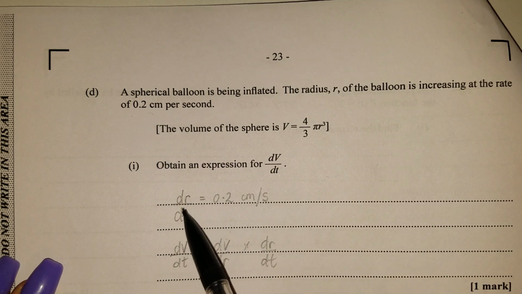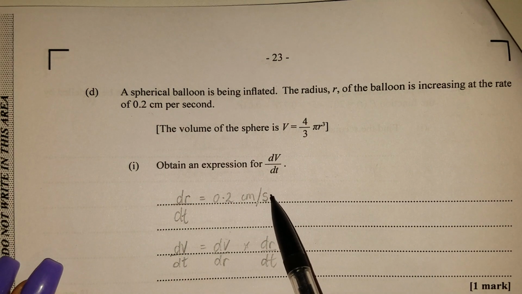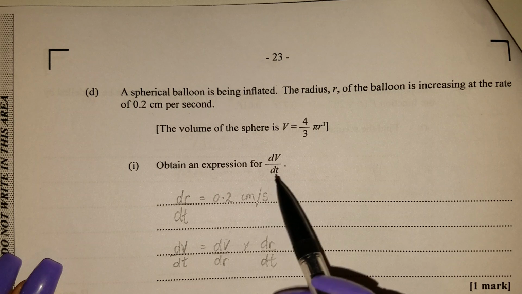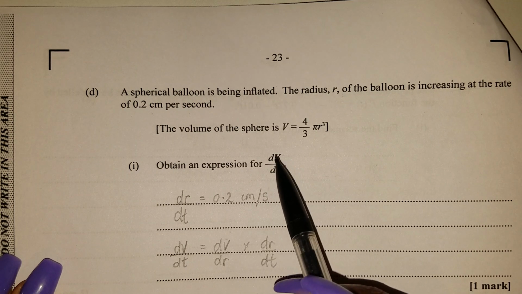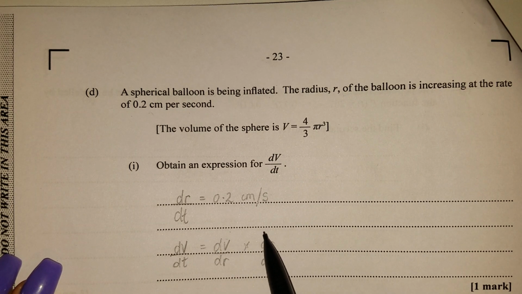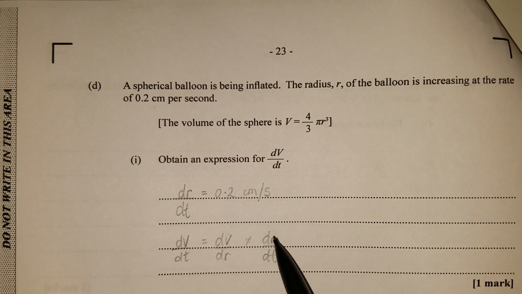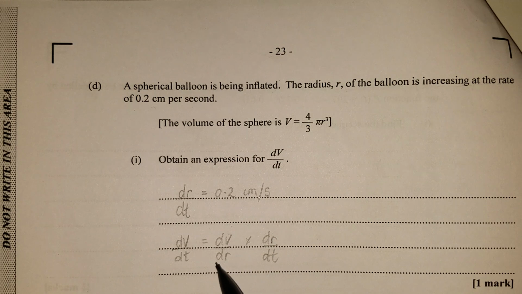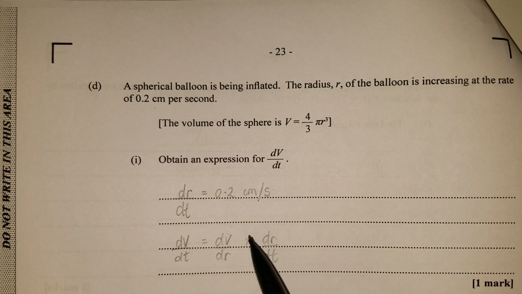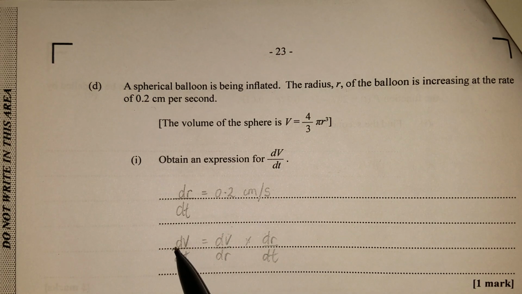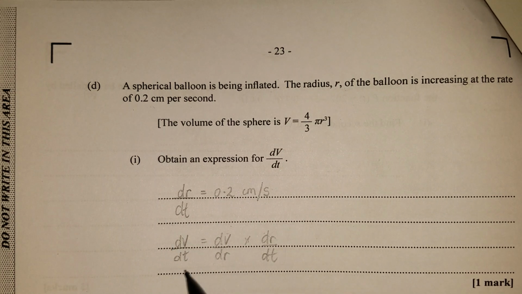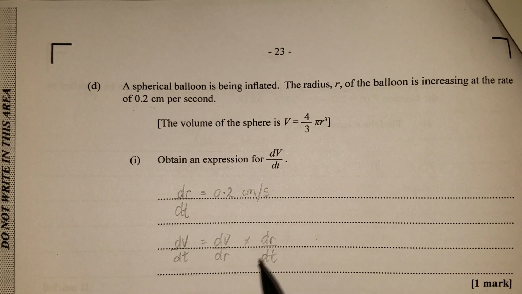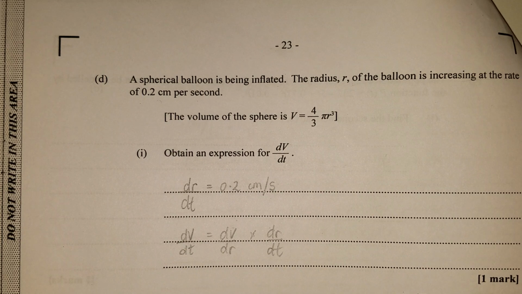So here we have dr/dt is 0.2 centimeter per second. Now for us to find dV/dt, we need to multiply our dr/dt by dV/dr, simply because by normal multiplication, these values will cancel and leave us with the dV/dt that we need. So this is the formula or the expression that we will use to find dV/dt.